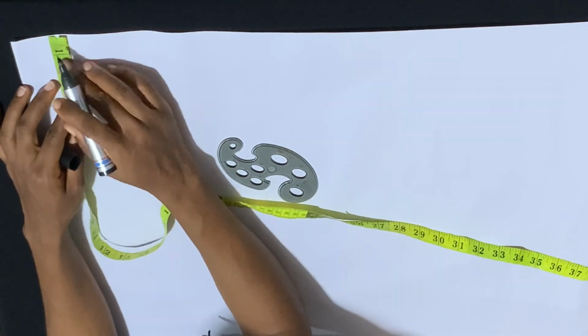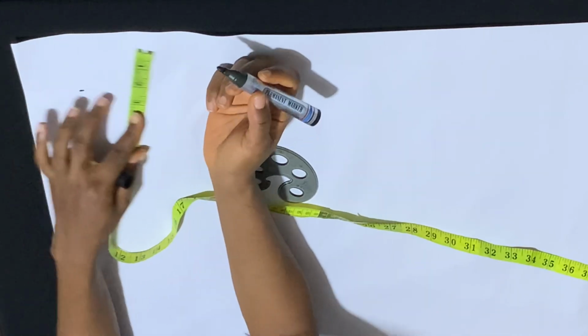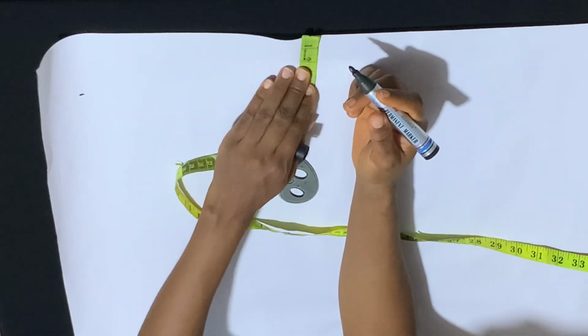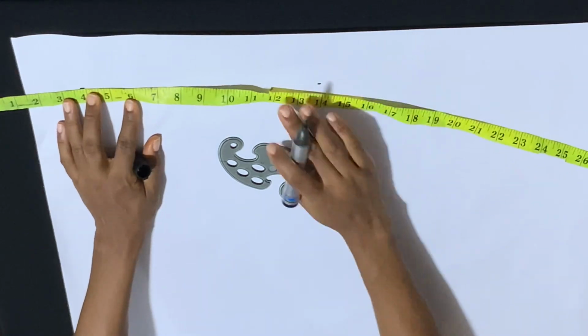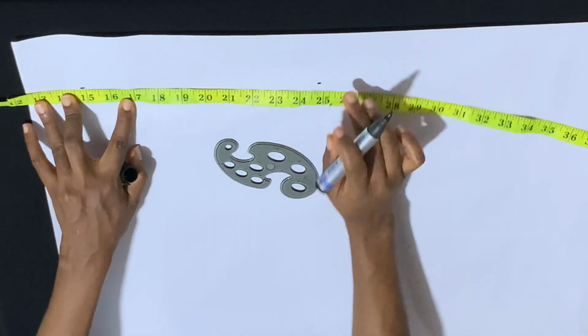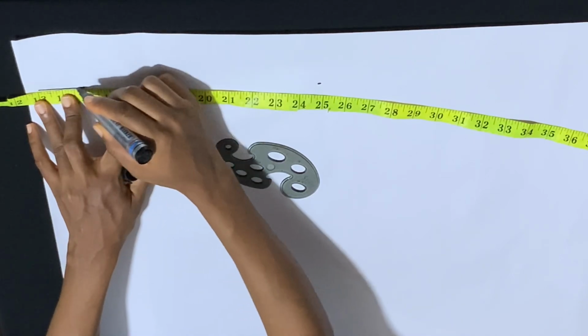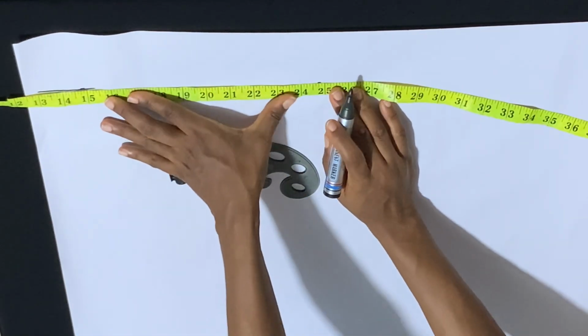So the first thing to do is to mark 3 inches down. This 3 inches is for the band of the trouser. By the time you fold into two, you have 1.5 inches. So you measure 3 inches, you join your dots to create a line. That line that you are drawing is the waistline.